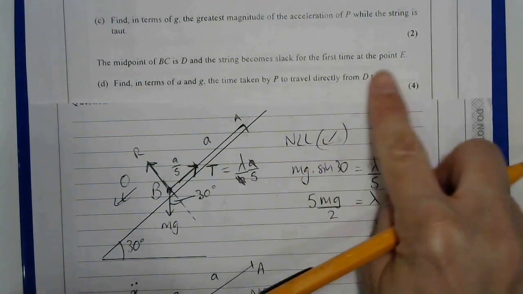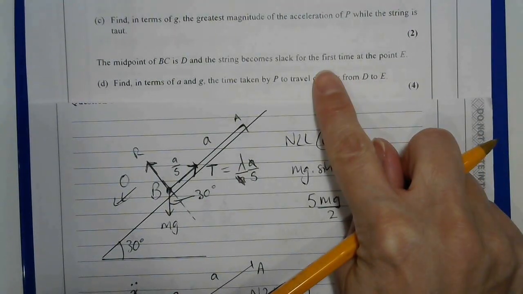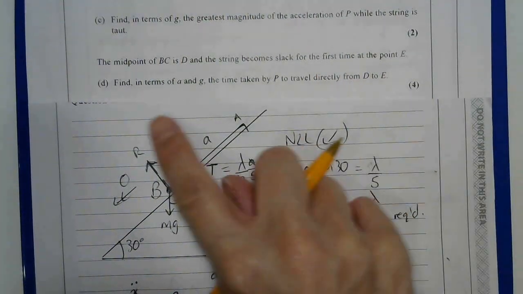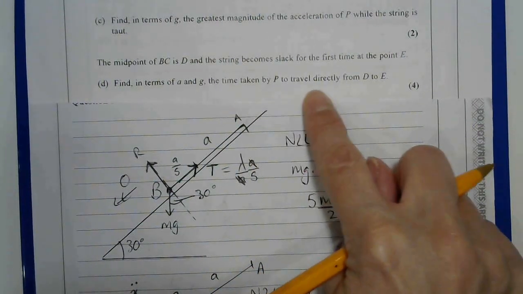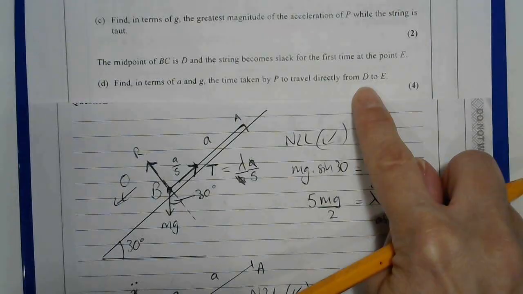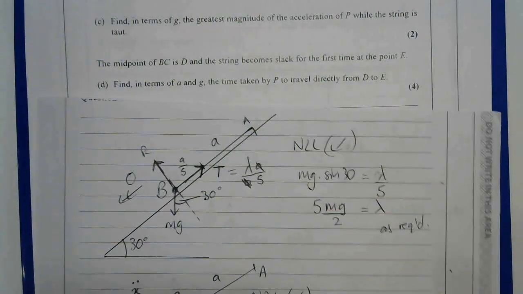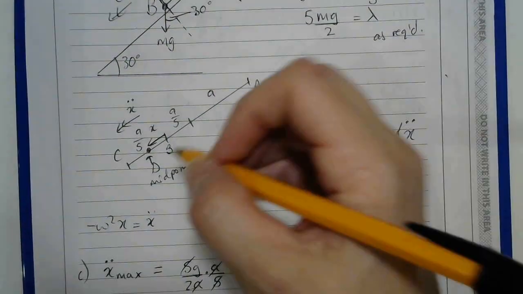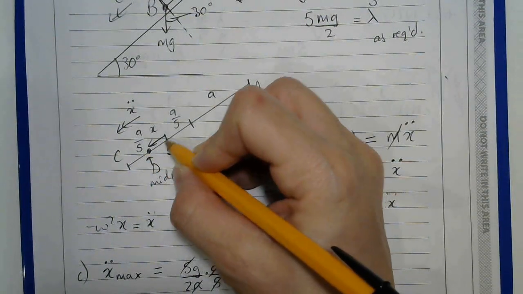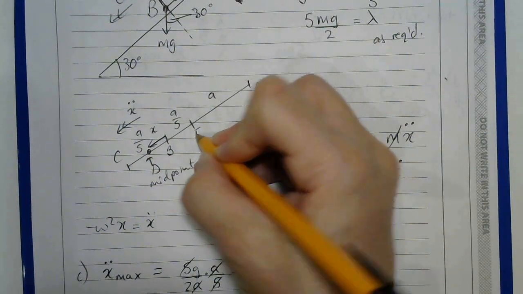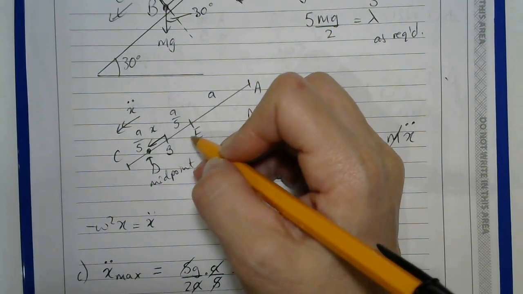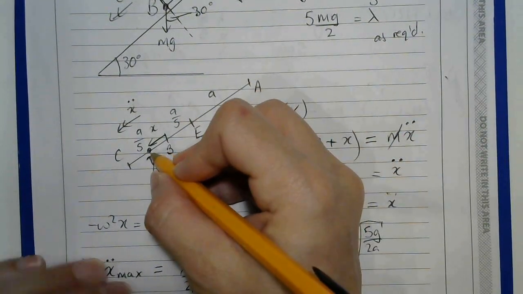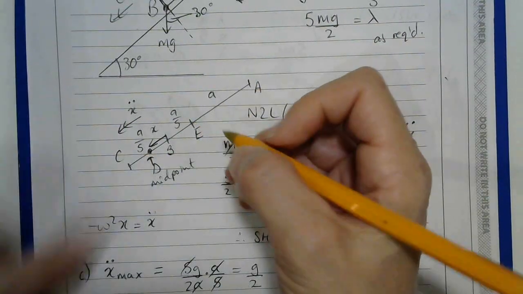And the string will become slack for the first time at E. Find, in terms of a and g, the time taken by P to travel directly from D to E. Okay, so where will the string become slack? Well, the string will become slack when we reach this point here, because the natural length of the string was a. So we need the time it takes to get from here to here.